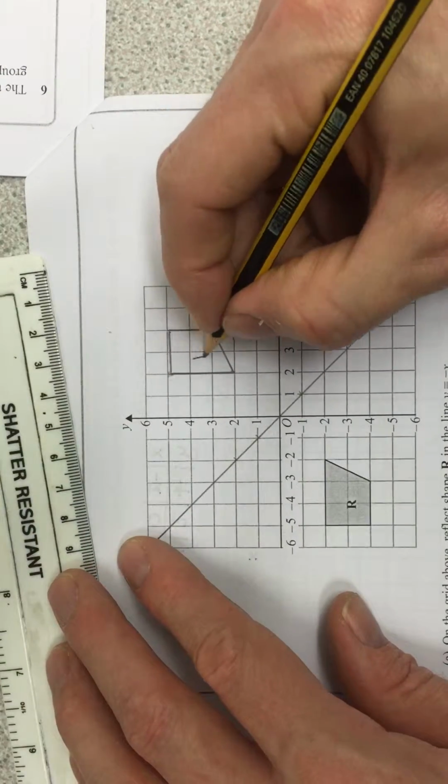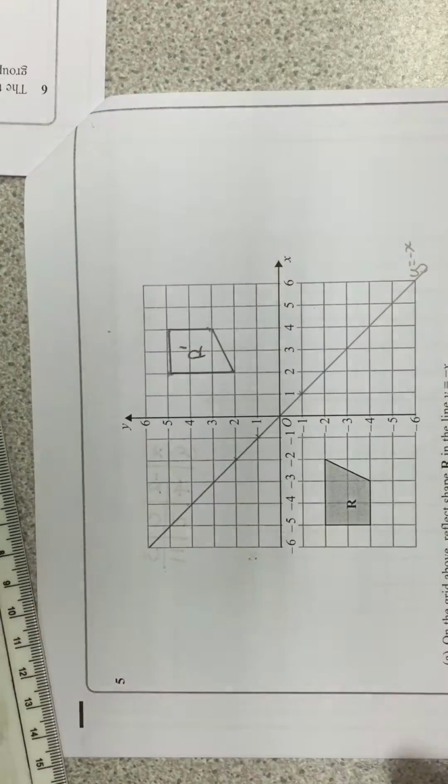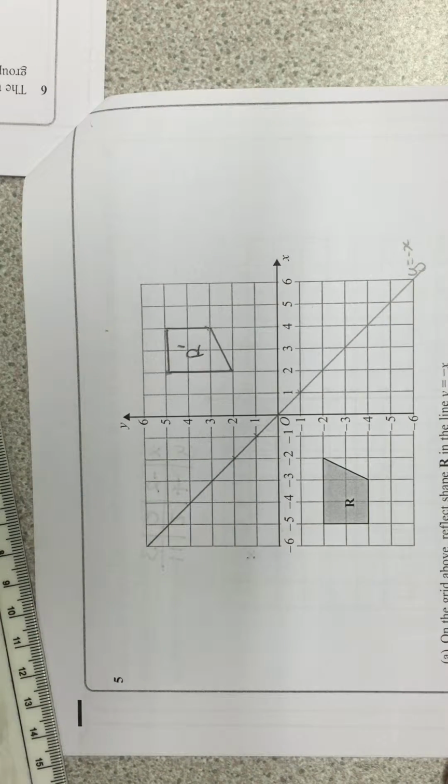Doesn't tell me what to call this. I'm going to call it R dash. That's our convention for the reflected shape. So there we go.